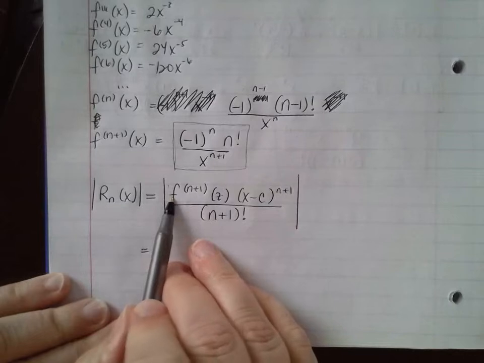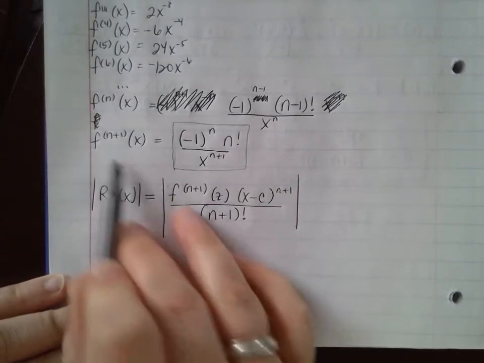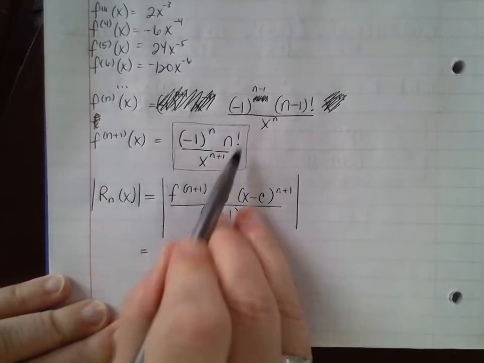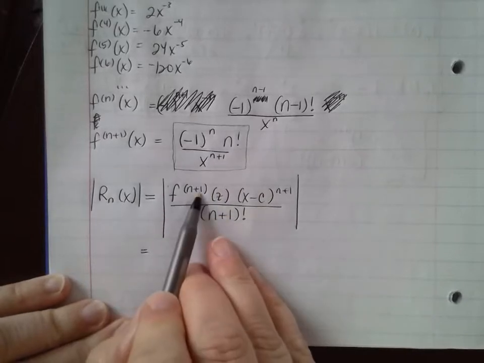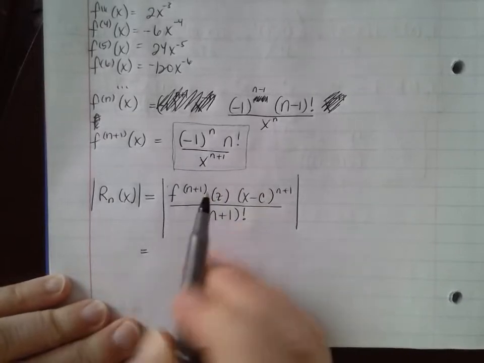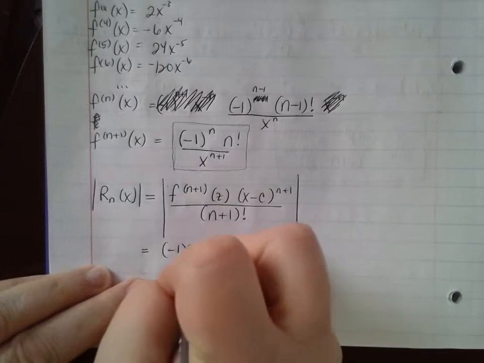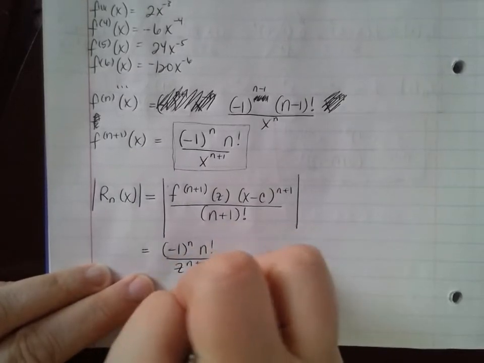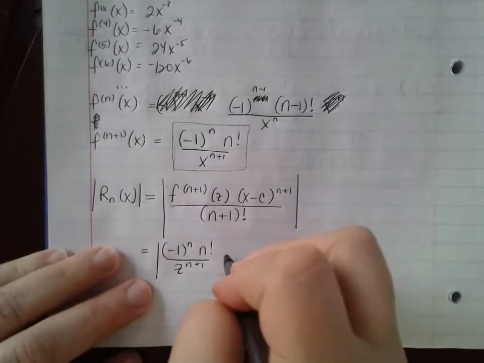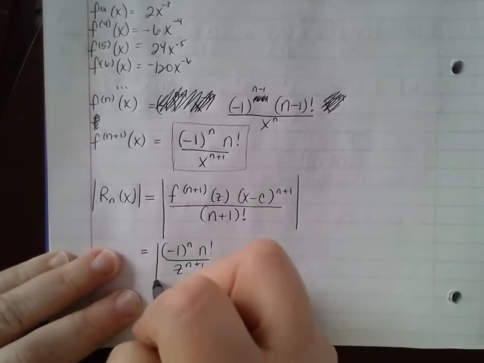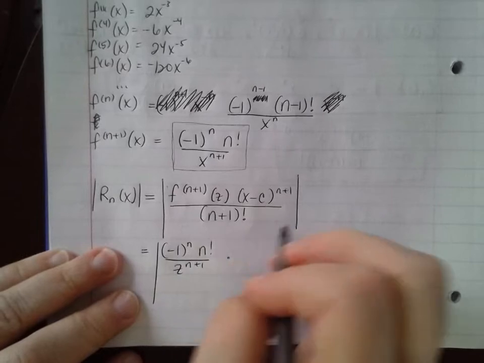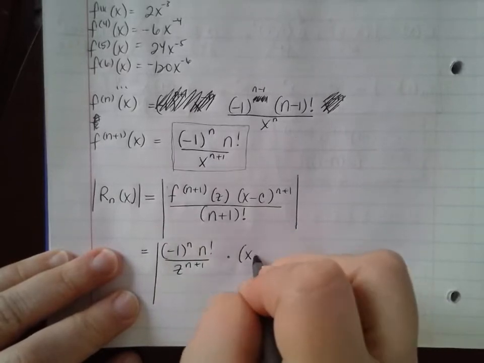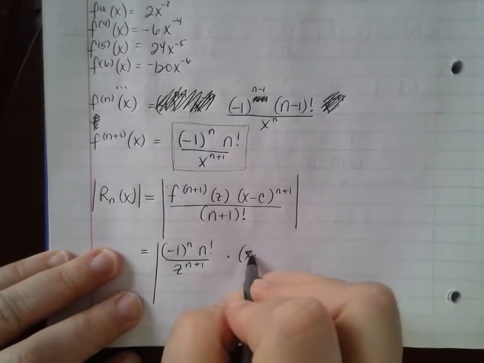F, or the n plus 1th derivative of x, is this formula. But the n plus 1th derivative at z would be the same formula, except z would be plugged in. Okay? My x minus c, well, what is x minus c?